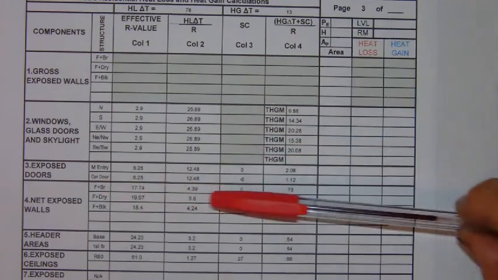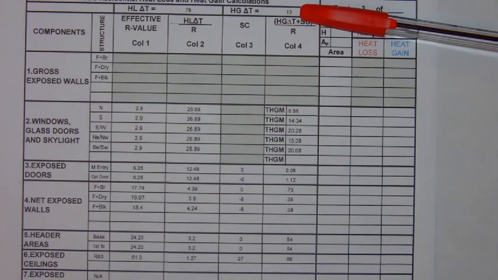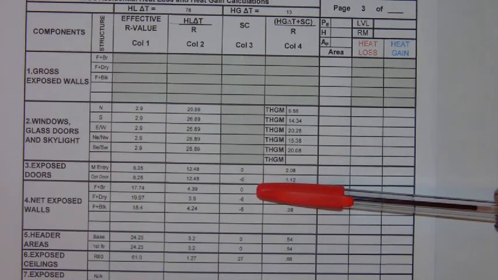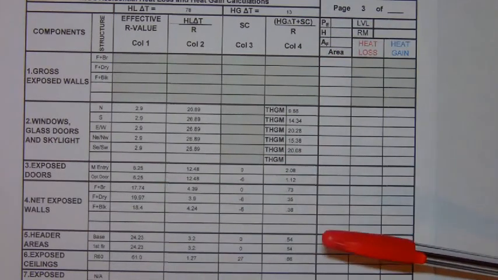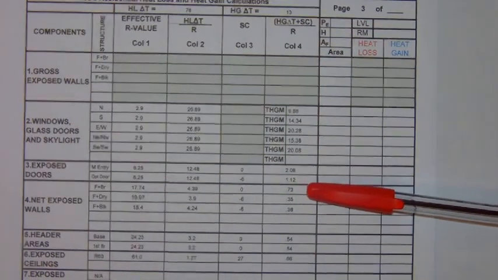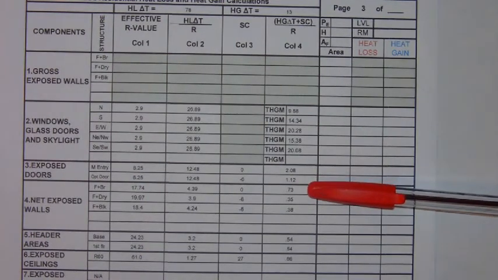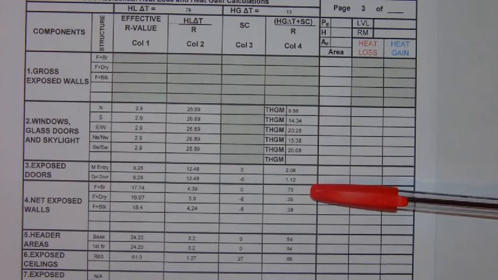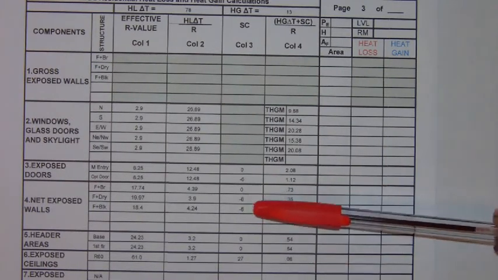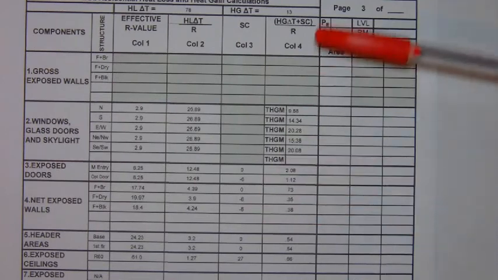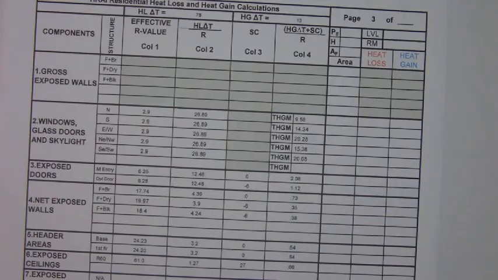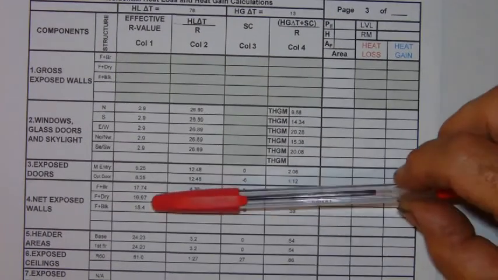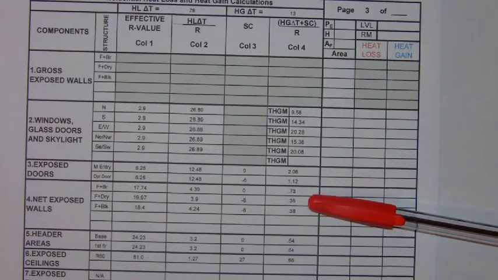For the frame plus brick, we've got 13 degrees plus 0 correction factor. So that would be 13 plus 0 divided by 17.74, which gives us a cooling heat transfer multiplier of 0.73. For our frame plus drywall, we've got a solar correction factor of -6. 13 plus -6 leaves us with 7, and therefore 7 divided by 19.97 gives us a cooling transfer multiplier of 0.35.